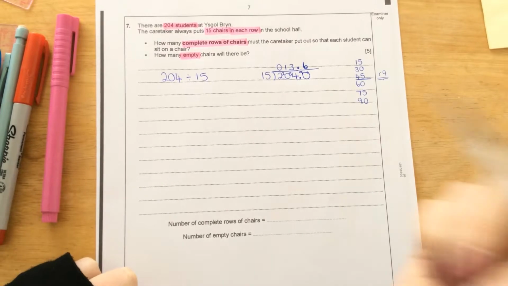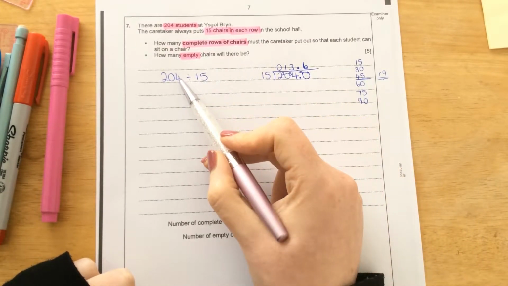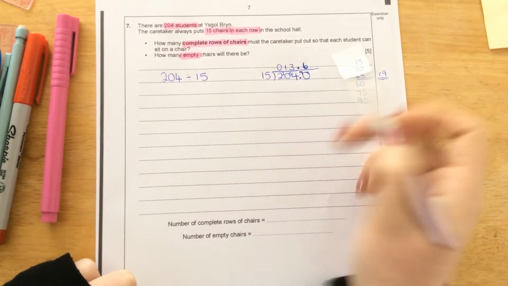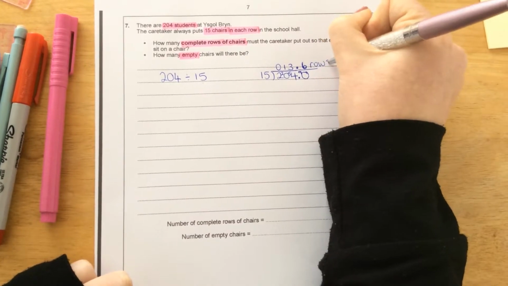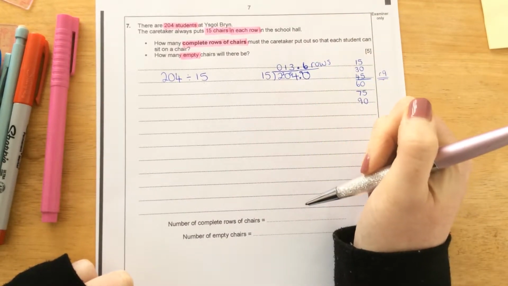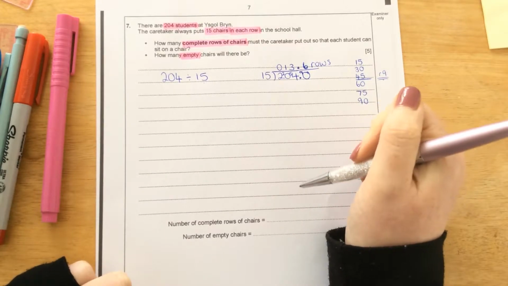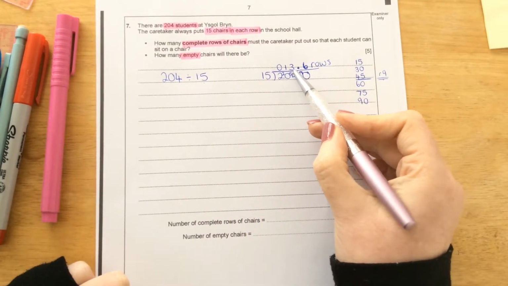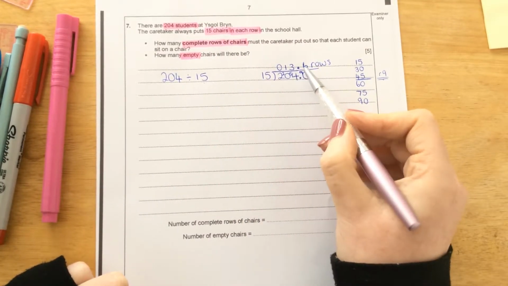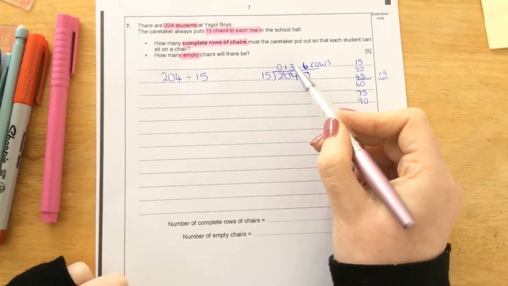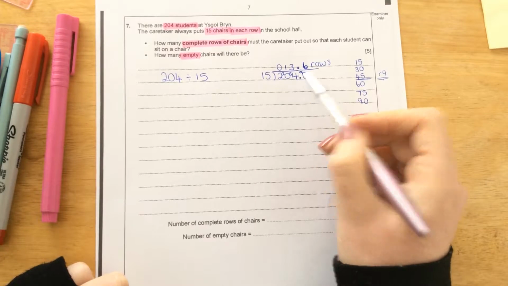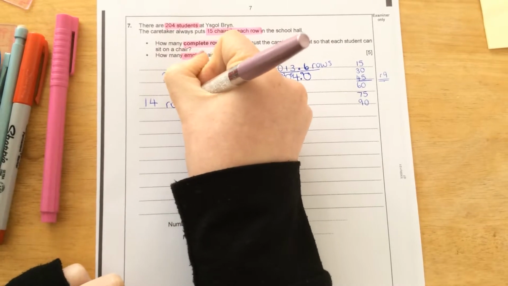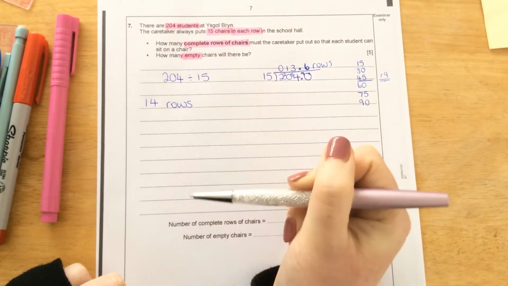So this has now told me that 204 pupils, there are 15 seats in each row. So that means I'm going to have 13.6 rows. That's what I need to fill all of these chairs with pupils. But the question is asking me for the complete rows. So that means 13 rows isn't going to be enough because I need that extra 0.6. So I need to round this up to the next row. So that means I'll need 14 rows to fit the 204 students.